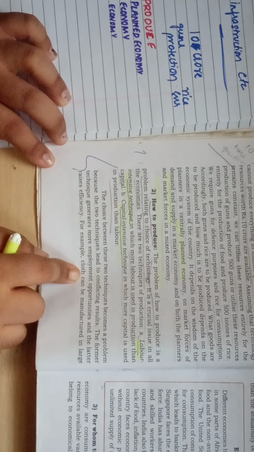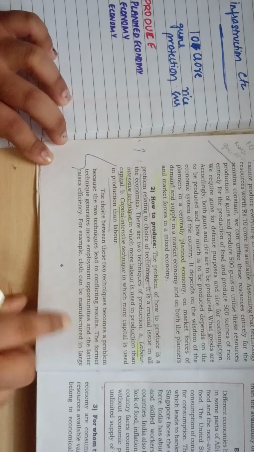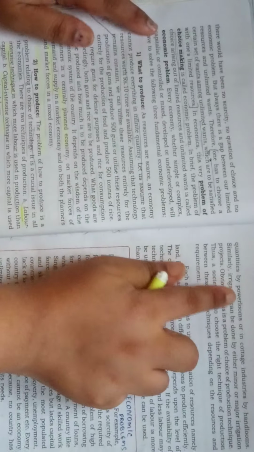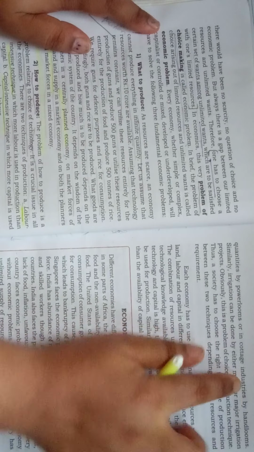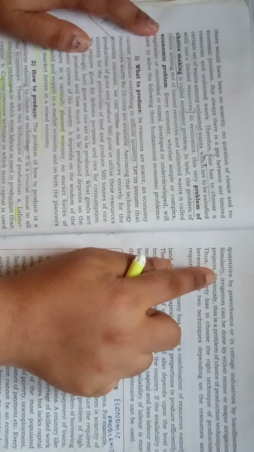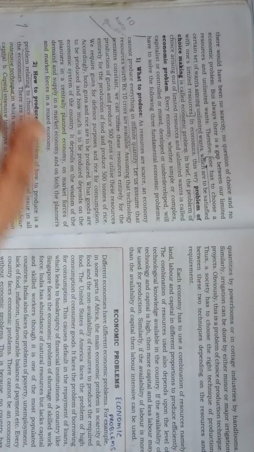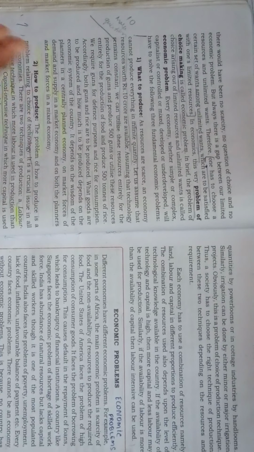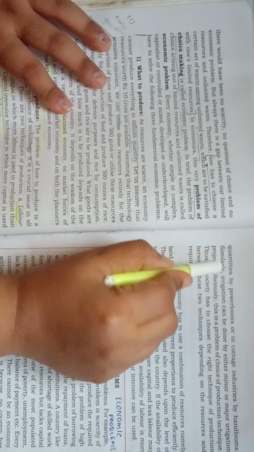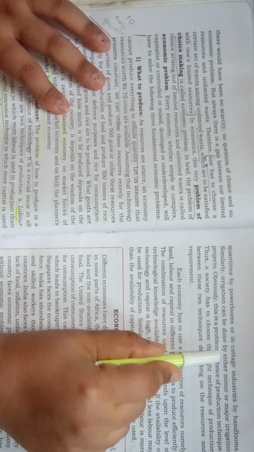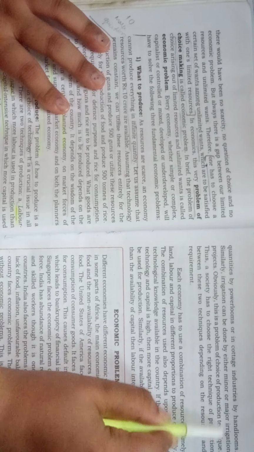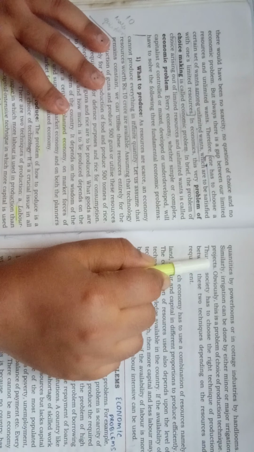For example, cloth can be manufactured in large quantities by power looms or in cottage industries by hand looms. So it depends on how you want to produce this, it totally depends on the economic planners. Similarly, irrigation can be done by either minor or major irrigation projects.